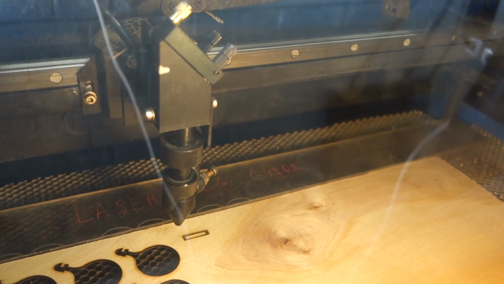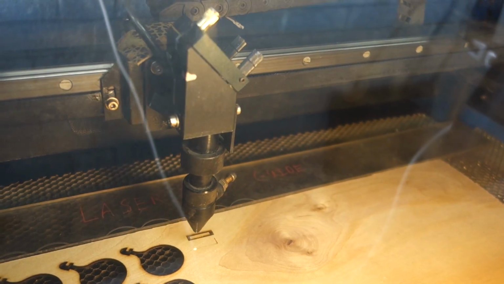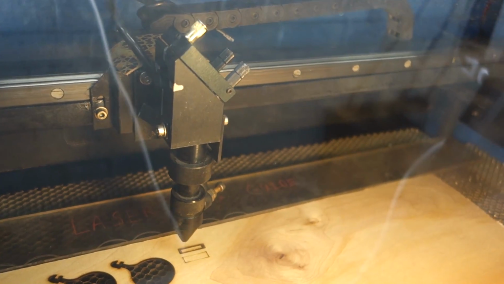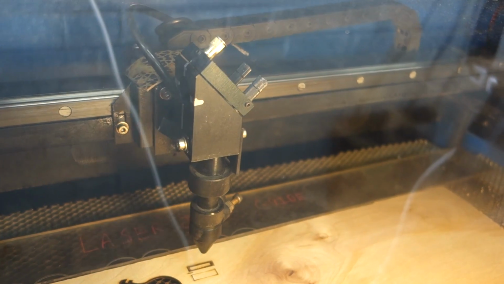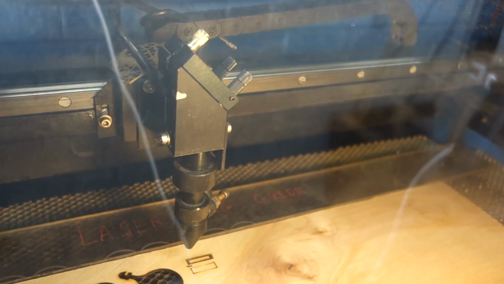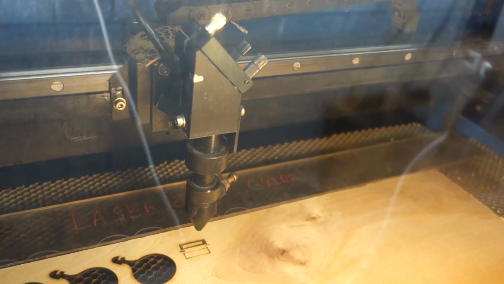After this, it's actually going to do the engraved layer, the red layer. And it's doing that 5 times because we said it would do that. Now it's doing the independent output engrave, just doing them one by one.